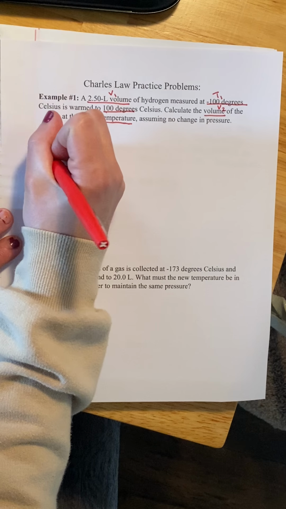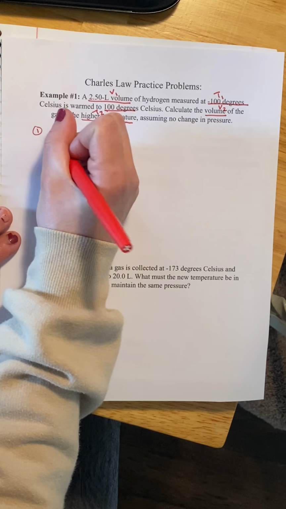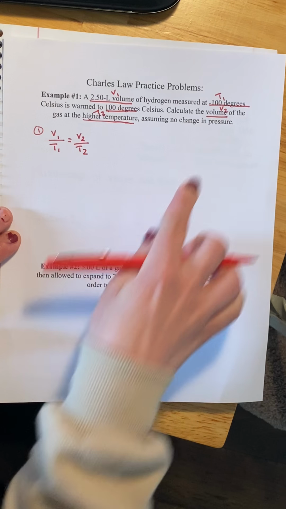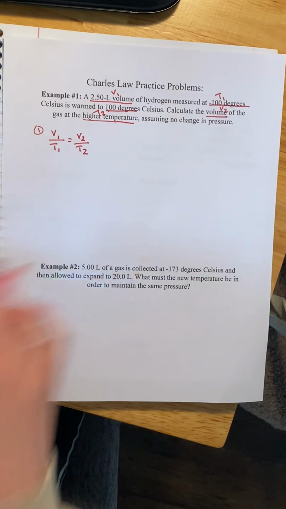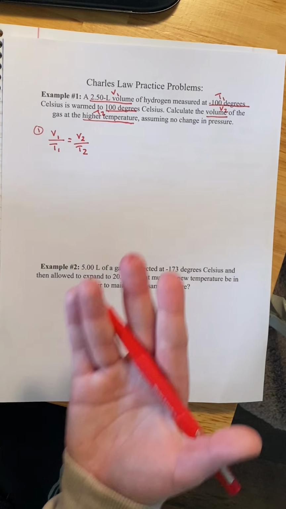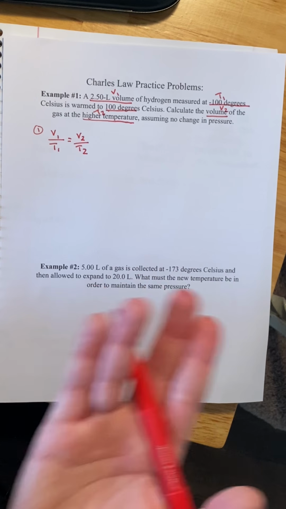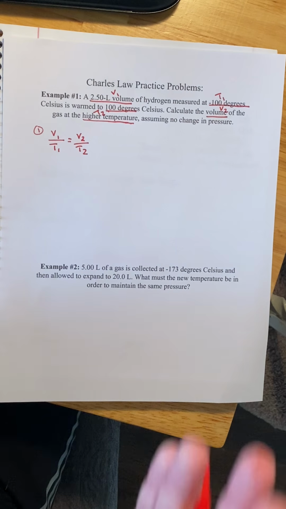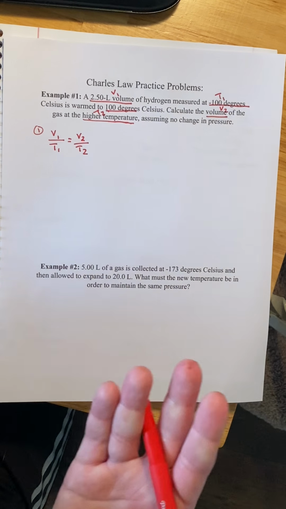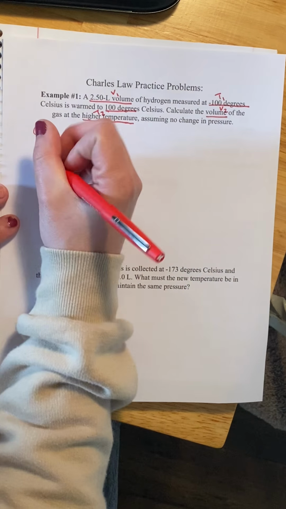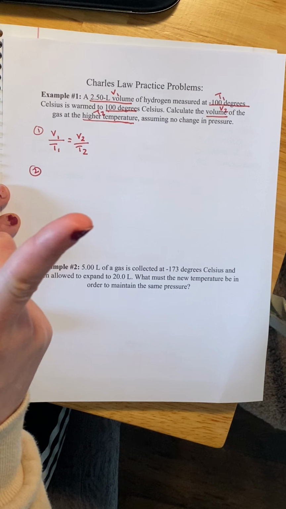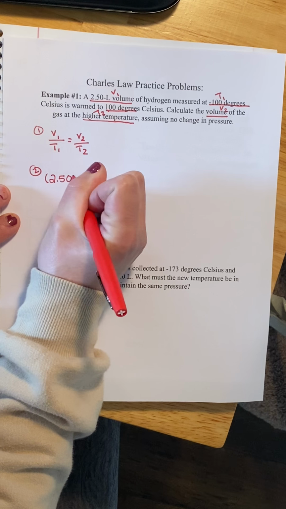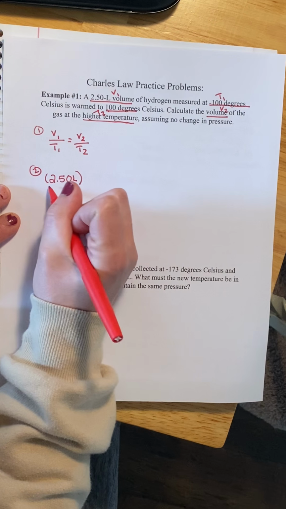So now I'm going to write out the relationship as my first step. So V1 over T1 equals V2 over T2. I'm interested in finding V2. And if I think conceptually about Charles' law, I know that my temperature increased. So a good way to check yourself is remembering that relationship. My temperature increased, so my volume should be a larger number than the initial volume. So now that I have my equation right, I'm going to go ahead and plug in my numbers with the units. And remember, we're calculating with significant figures. My first volume is 2.50 liters. There's 3 sig figs there.